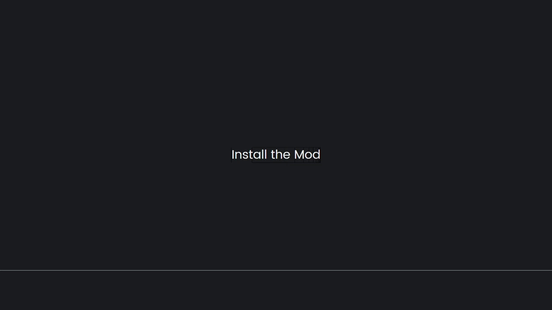Okay? So next, install the mod loader. Open the Minecraft Forge installer that you downloaded earlier. Select Install Client and it will automatically set up Minecraft Forge on your Minecraft installation. Then, place the mod file.